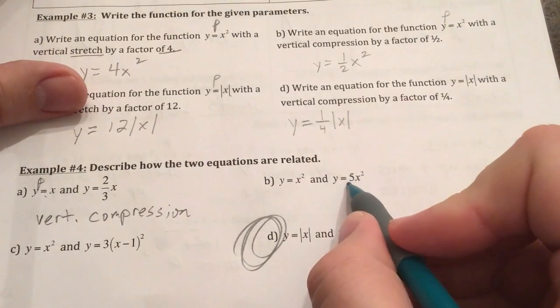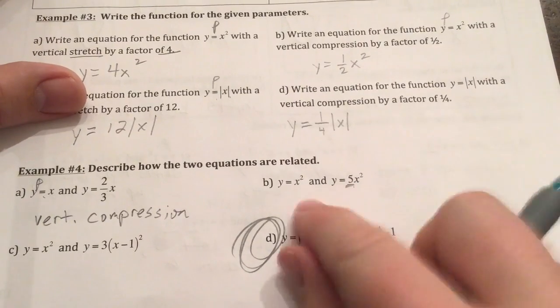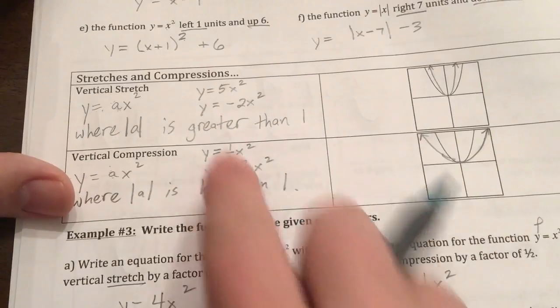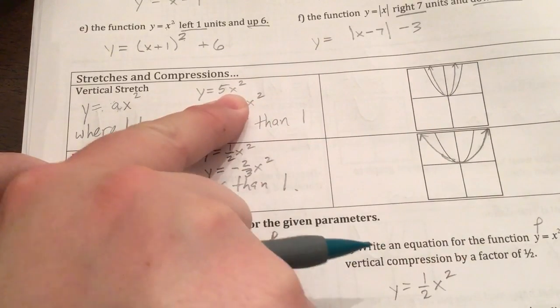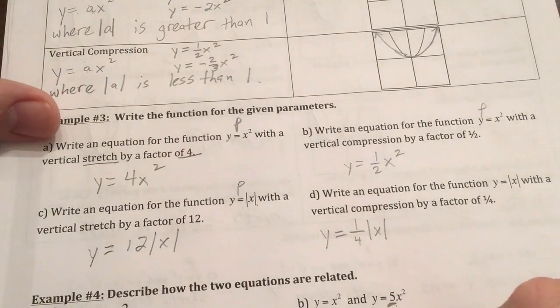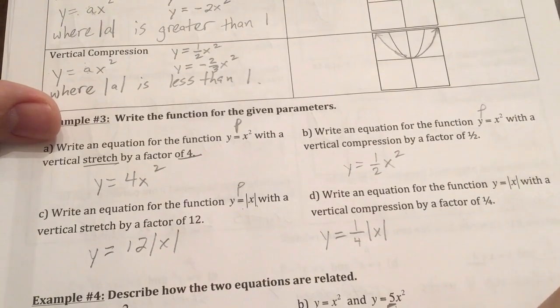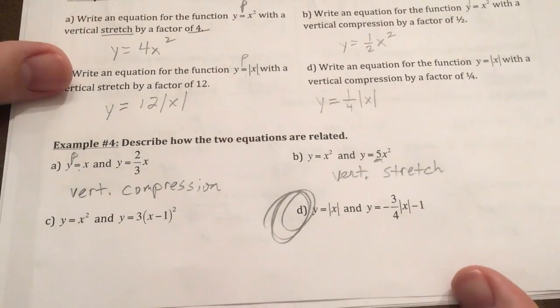And then here, notice where the 5 is, right after the equal sign. So which one is this, stretch or compression? Well, it's a number greater than 1. It's a stretch. So vertical stretch. Please memorize these, by the way.